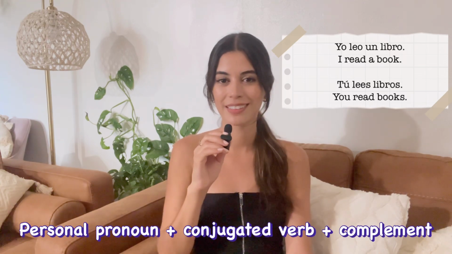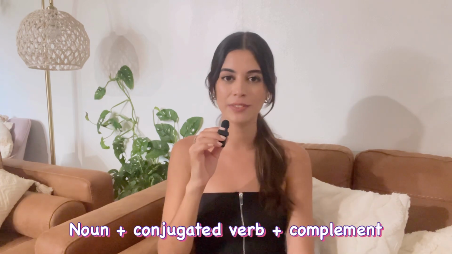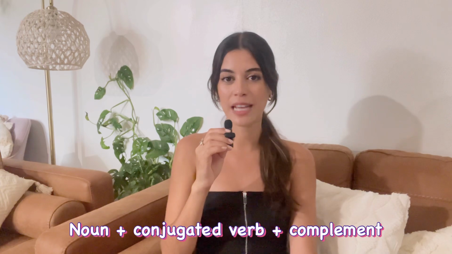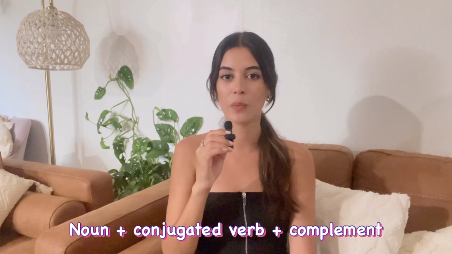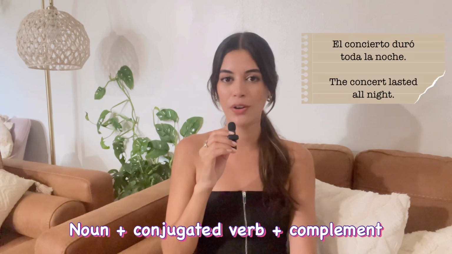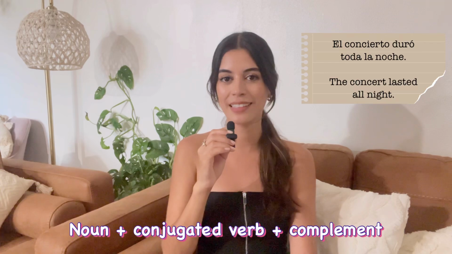You read books. With this next structure, the subject is a noun and not a person. And in Spanish, every time you start a phrase with a noun, you always need an article. For example, el concierto duró toda la noche. The concert lasted all night.